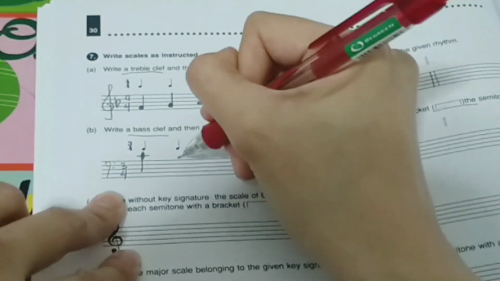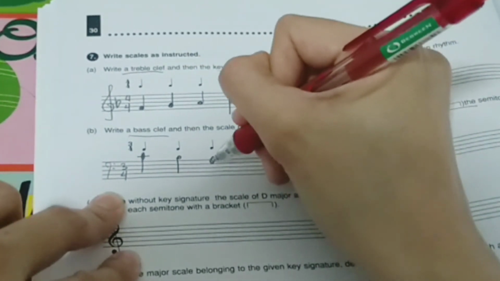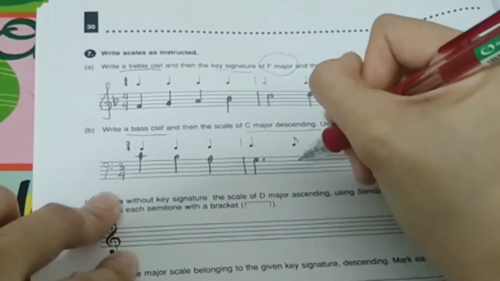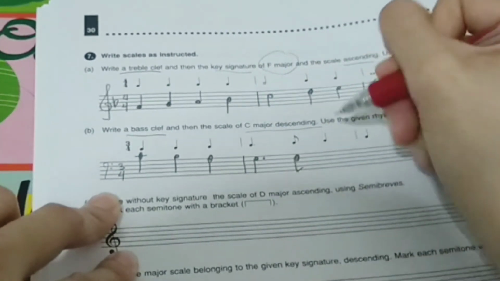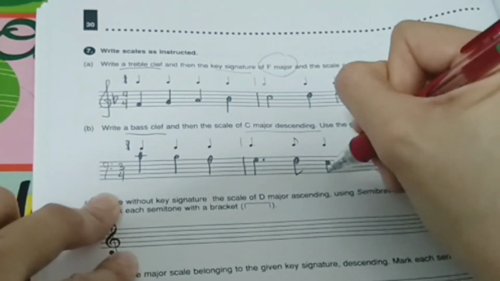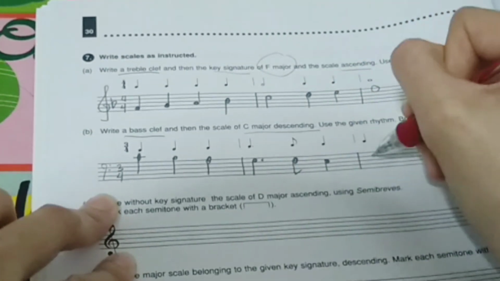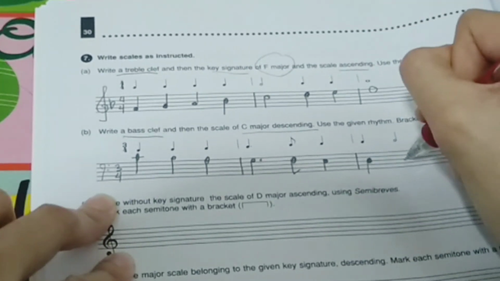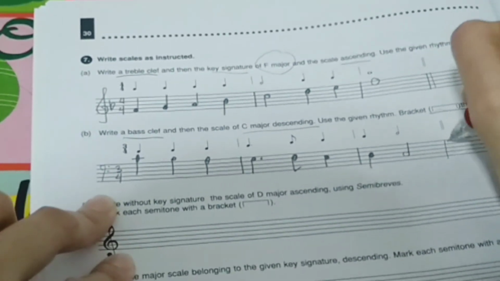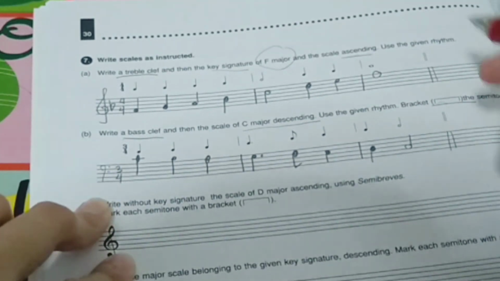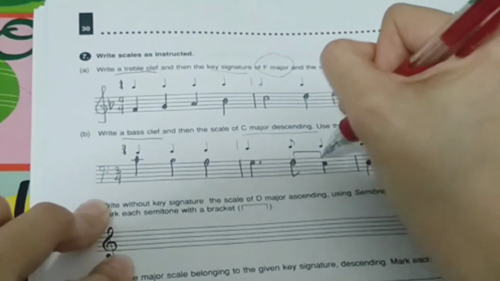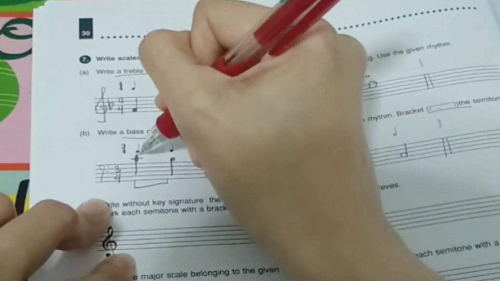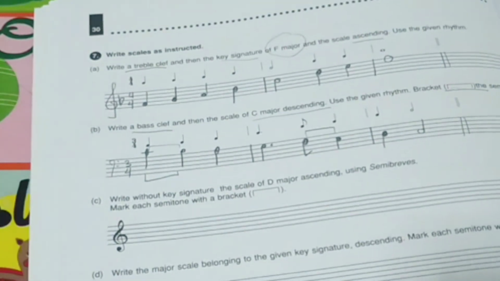C, start from middle C, B, A, G, F, just follow the rhythm, E, and just right below, so it will be easier for you to trace, D, C, and bracket the semitone, number 3 to 4, E to F, and then B to C. I draw here, okay? The note is too big, actually it has to be here.